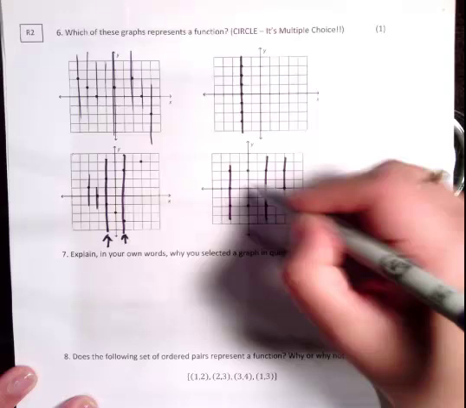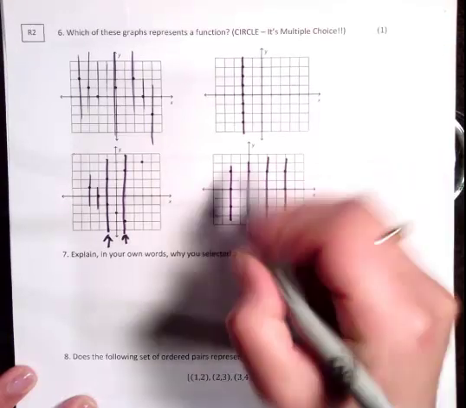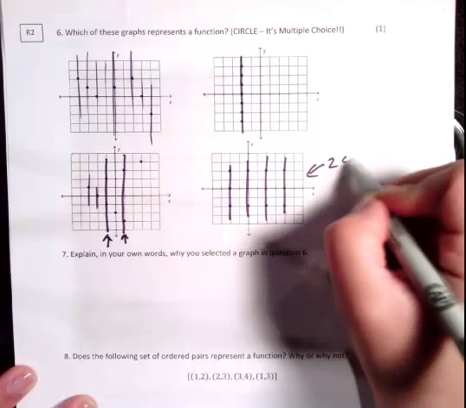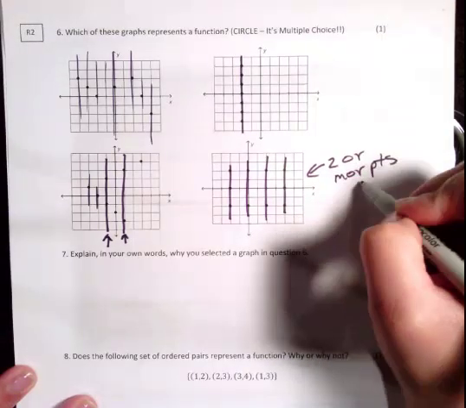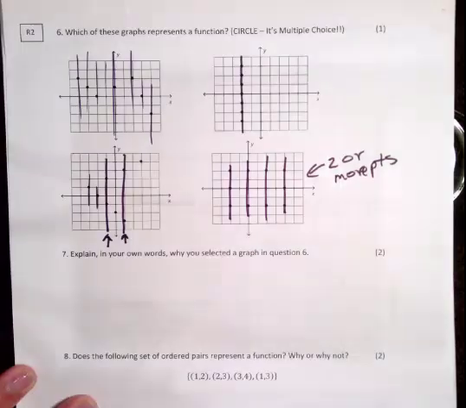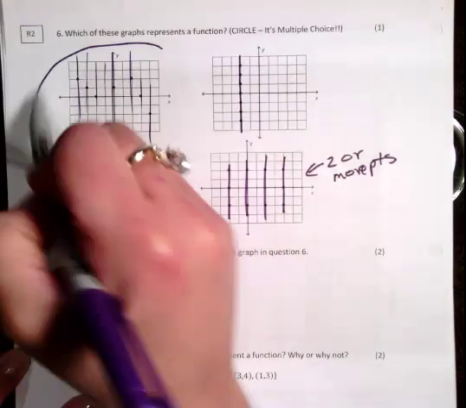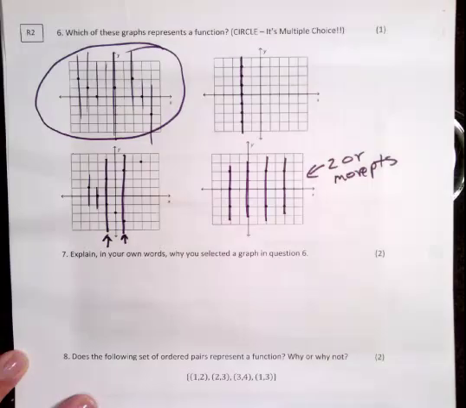Well, actually, they're all problems because they all go through 2 or more points. All right, so the answer is that one. And why is that my answer?